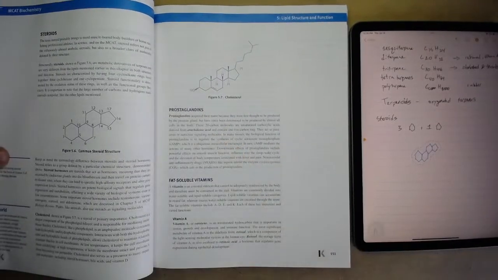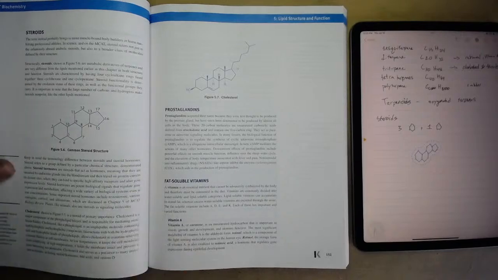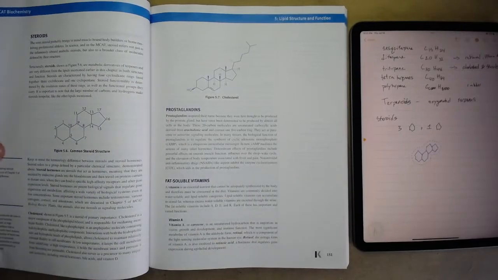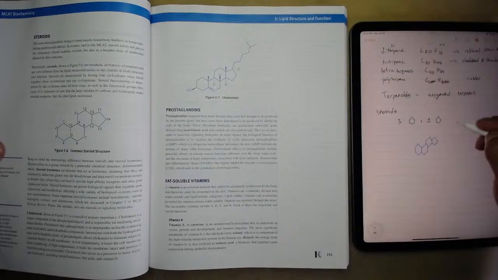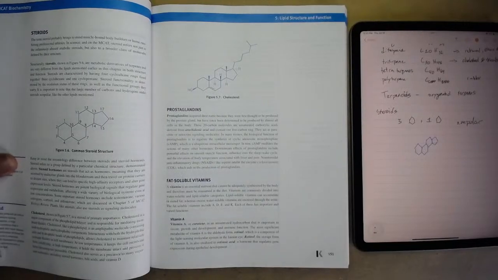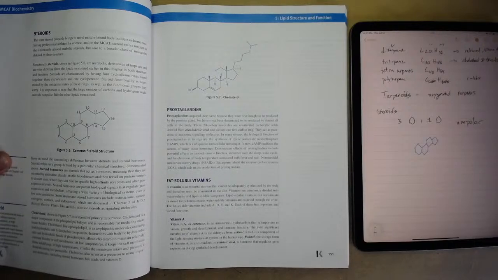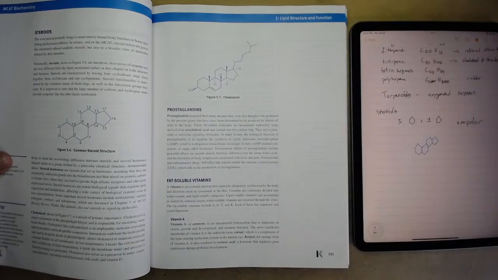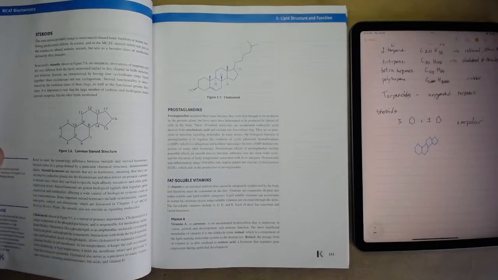Keep in mind the terminology difference between steroids and steroid hormones. You should also just note that they're non-polar. Steroid refers to a group defined by a particular chemical structure, demonstrated above. Steroid hormones are steroids that act as hormones, meaning that they are secreted by endocrine glands into the bloodstream and then travel on protein carriers to distant sites where they can bind to specific high-affinity receptors and alter gene expression levels.